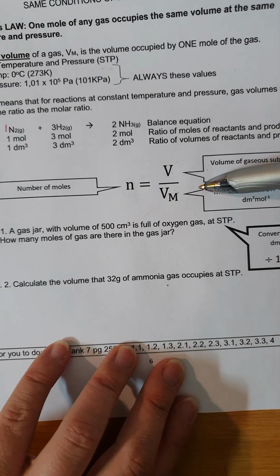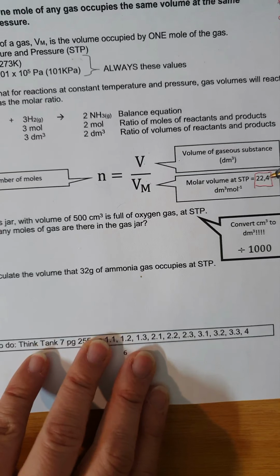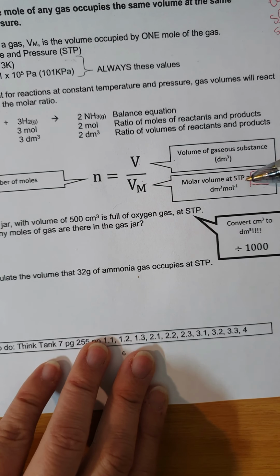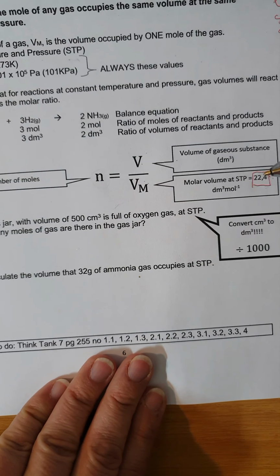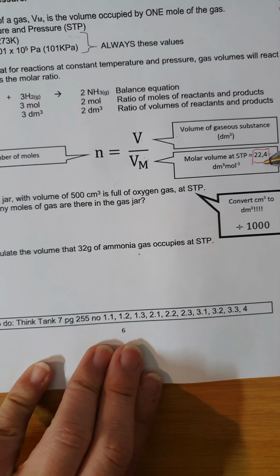Please never just default to this equation just because you think you don't have anything else. The 22,4 can only be used when you have all gases and they have to be at STP. You can have constant temperature and pressure, but if it's not STP, you cannot use the 22,4. Then it is a different one. Okay, this is a constant and is on your data sheet.